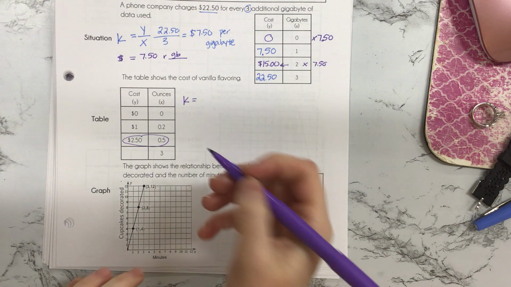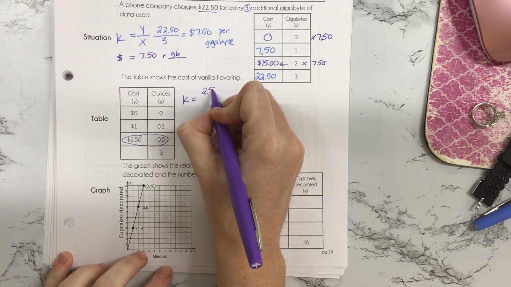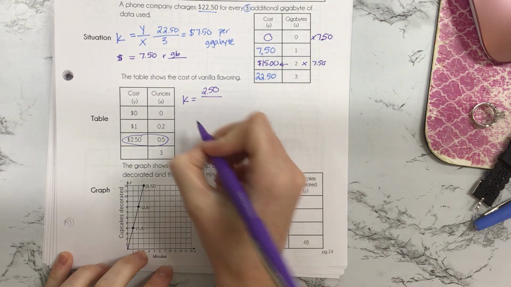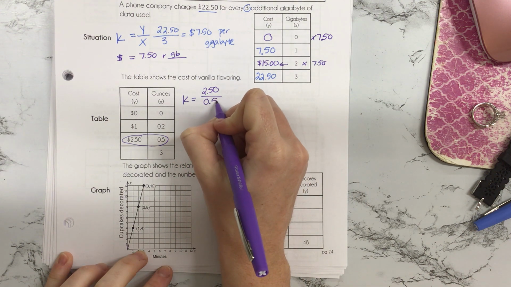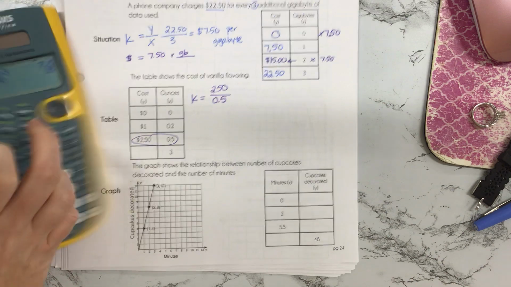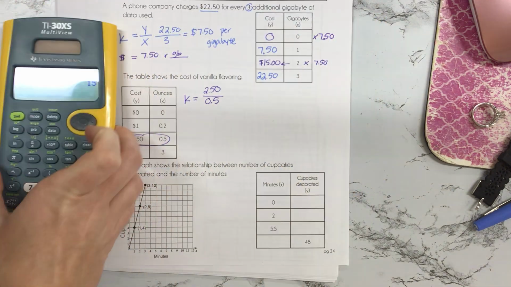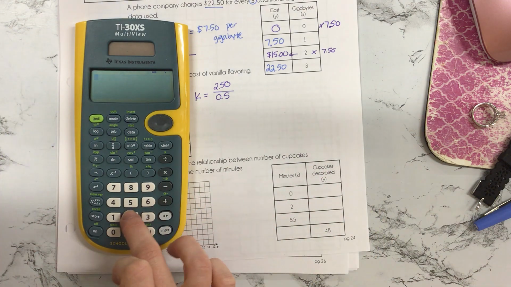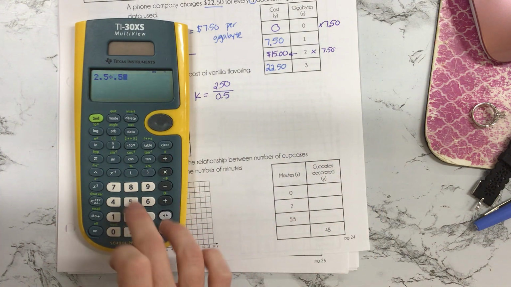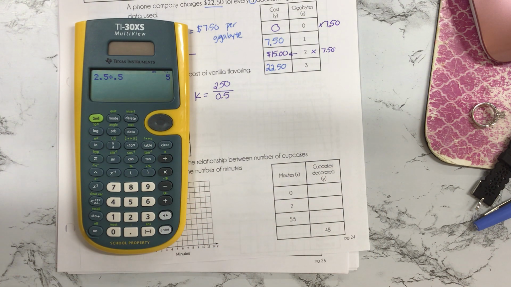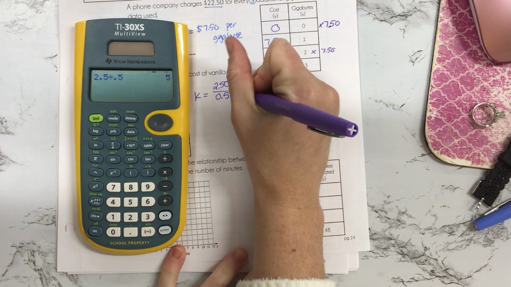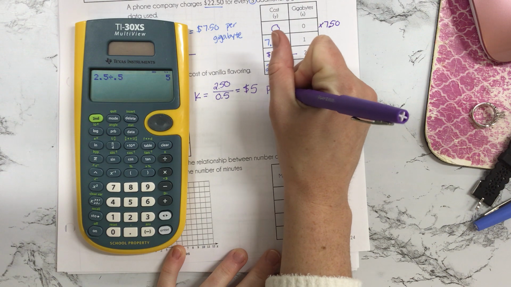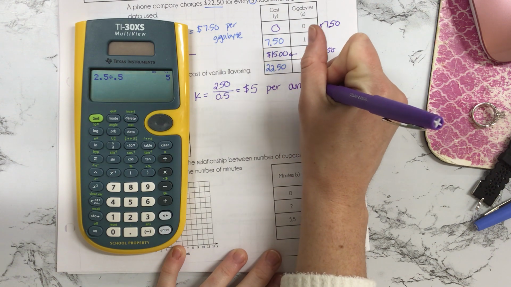So I'm going to take the cost, 2.50, and divide by the number of ounces, half an ounce, 0.5. So my unit rate, or my constant of proportionality, is 2.50 divided by 0.5. And this ends up being $5 per ounce.